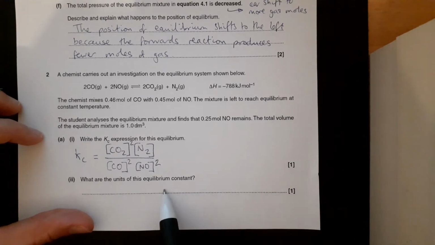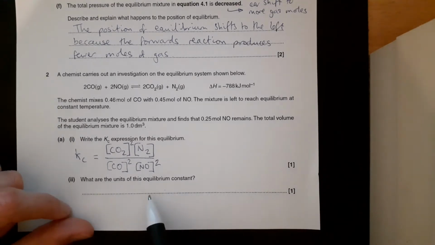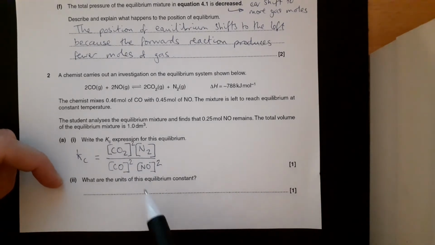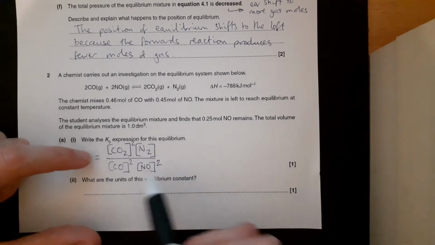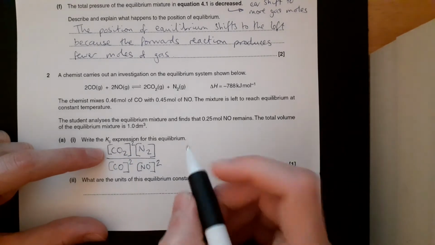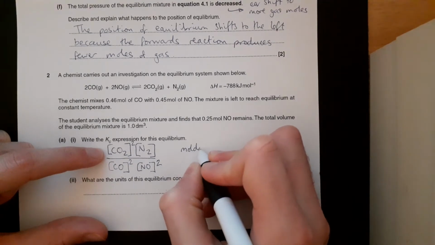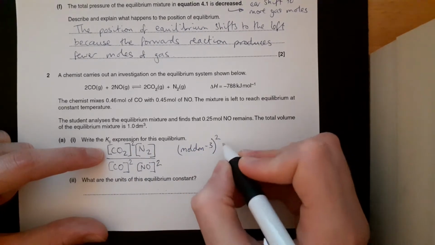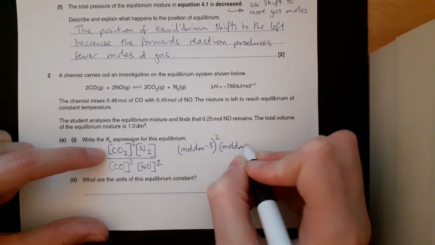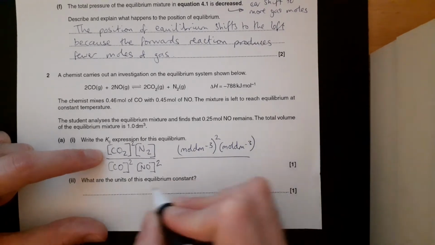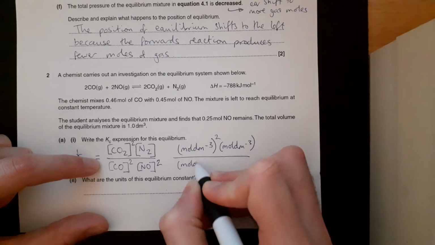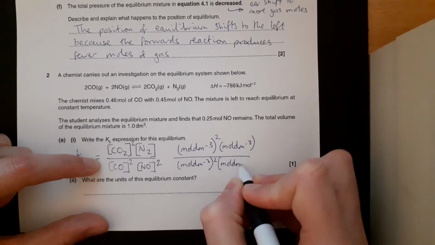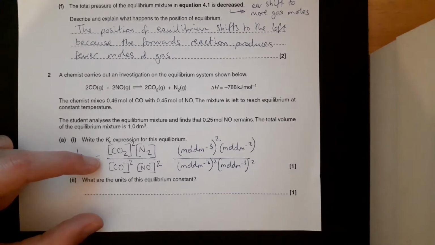Then what are the units of this equilibrium constant? This is a bit awkward, but to work out the units, you substitute in the units. It's a bit of a strange concept, but concentration is measured in units of moles per decimeter cubed, right? So that's moles per decimeter cubed squared times by moles per decimeter cubed. And this is moles per decimeter cubed squared times by moles per decimeter cubed squared.